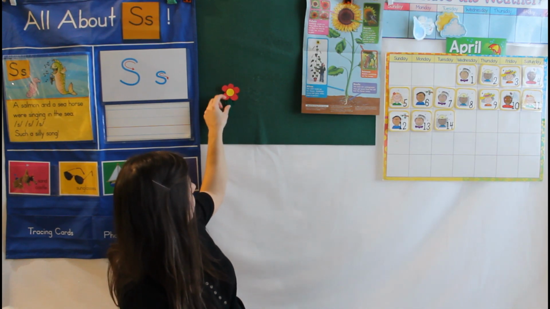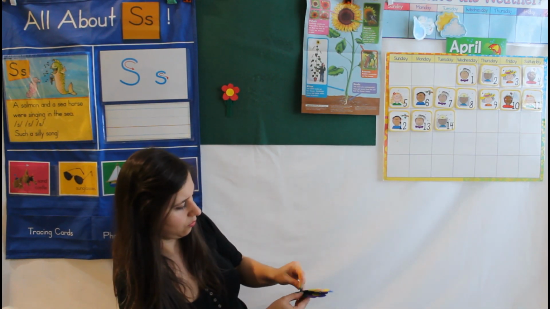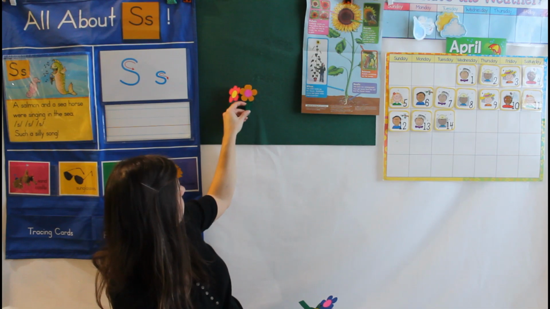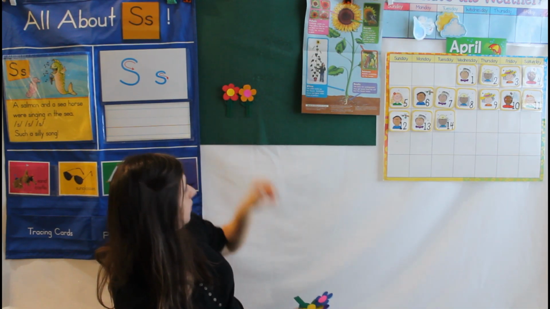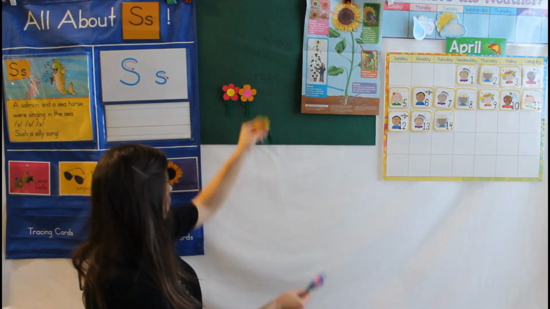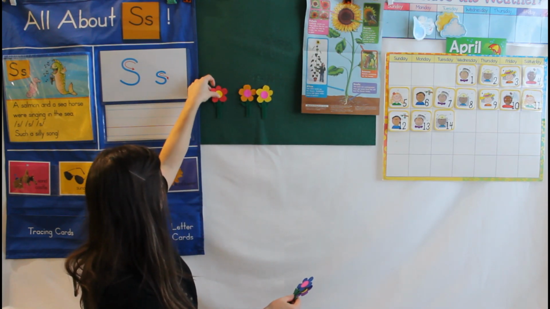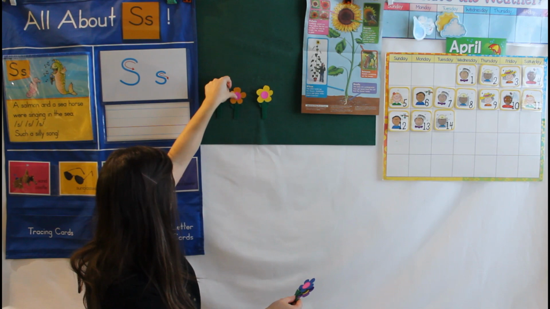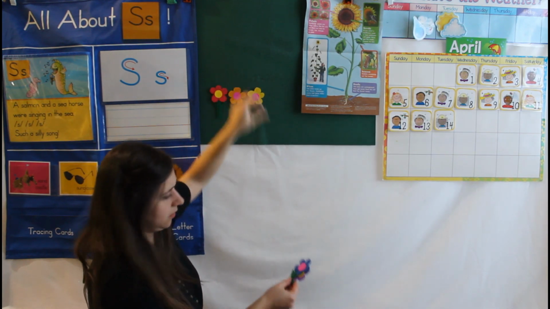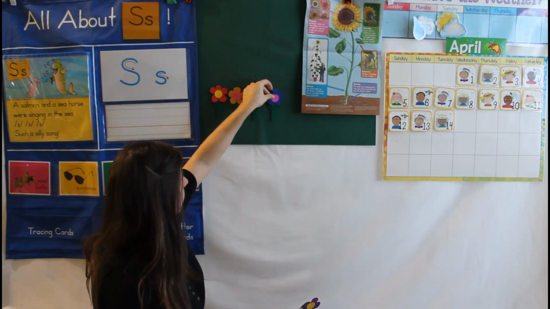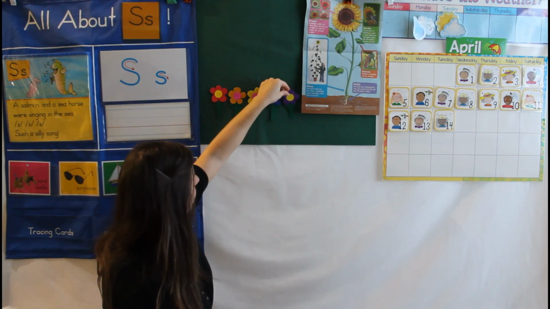We have red, orange, yellow, red, orange, yellow, blue, and purple.